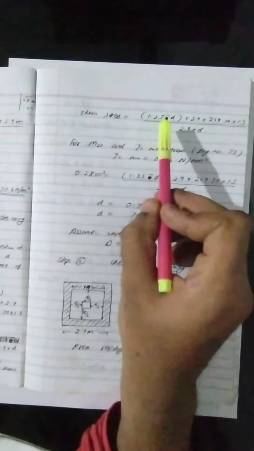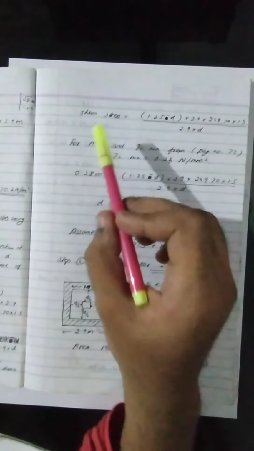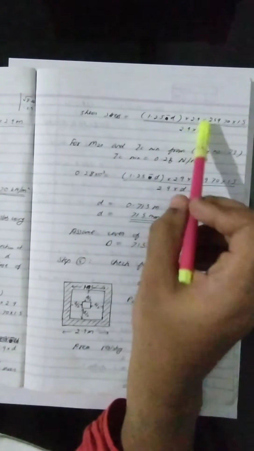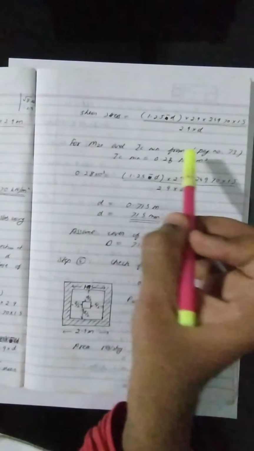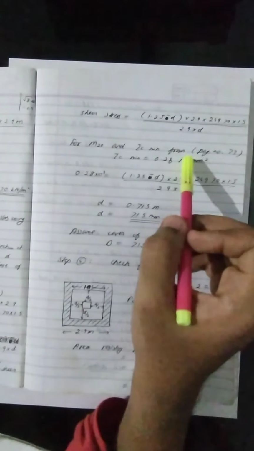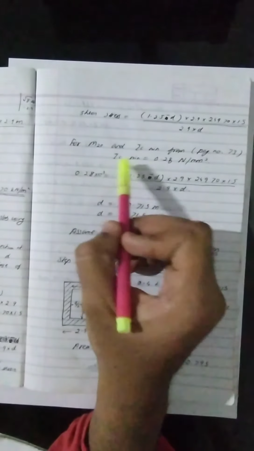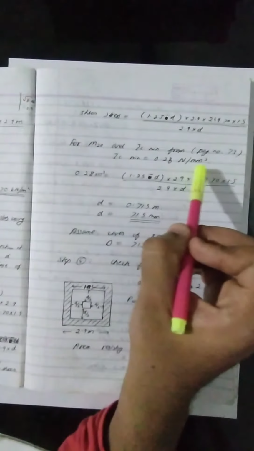Substituting the above values in the equation, we will get this, and for M20, tau c minimum in IS 456 2000 is 0.28 Newton per mm square. That is from page number 73.